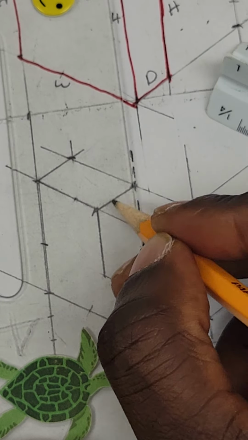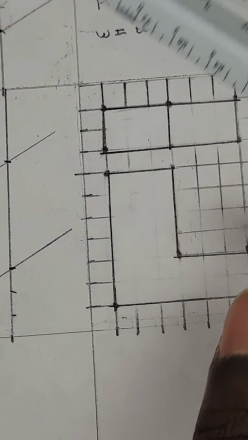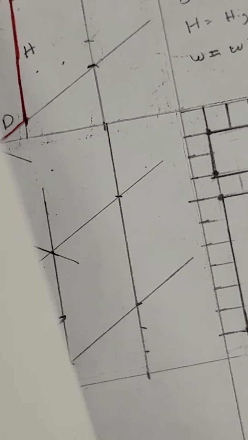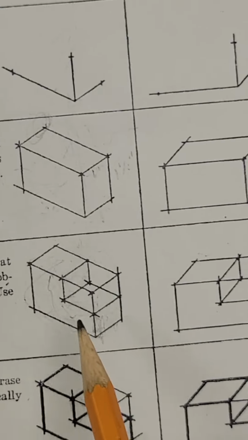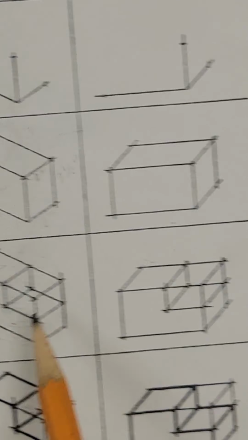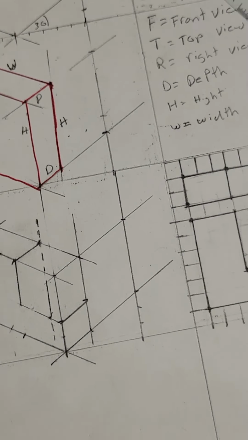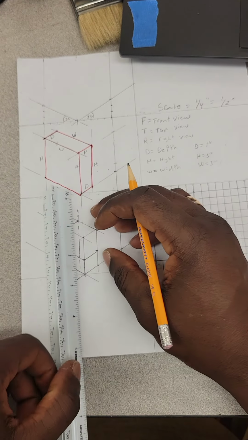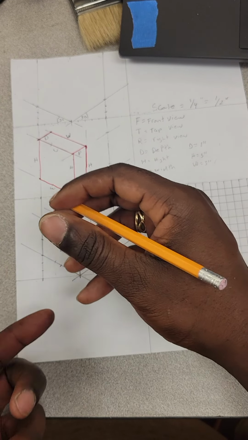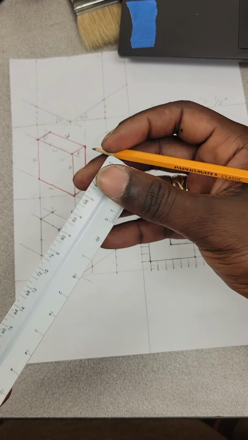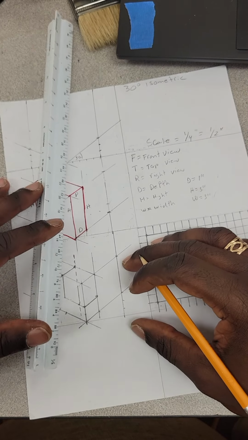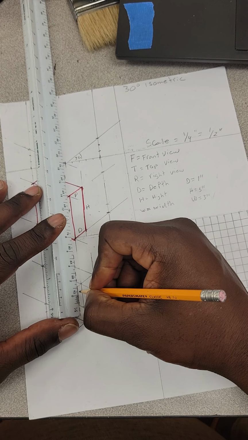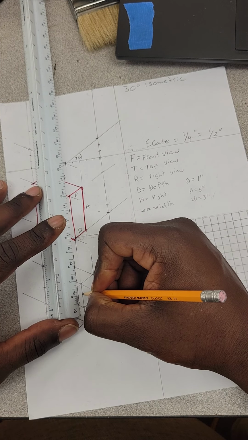Then I have this box I need, which is this same box over here. To get this box back here, get that line right there. Let me zoom up. So you're going to measure up an inch, which is a 1/4 inch scale. Which gives you that line back here.